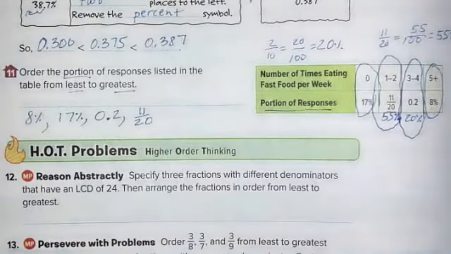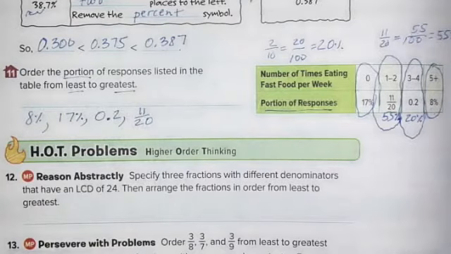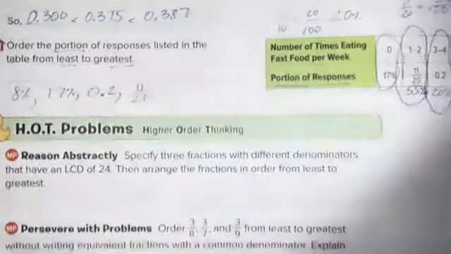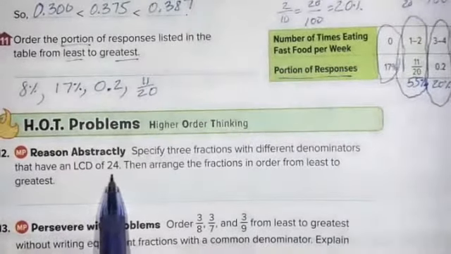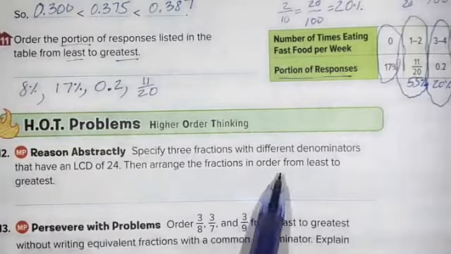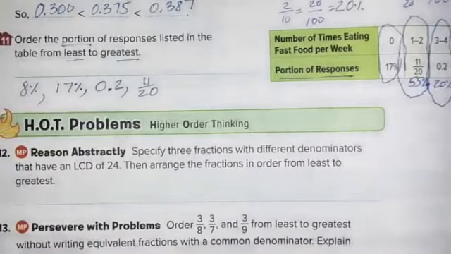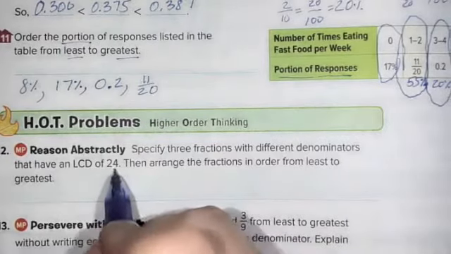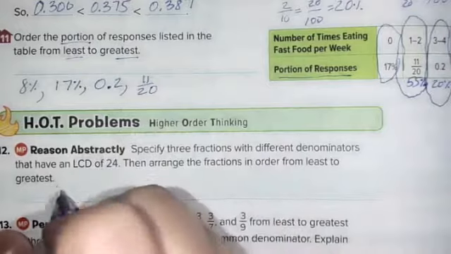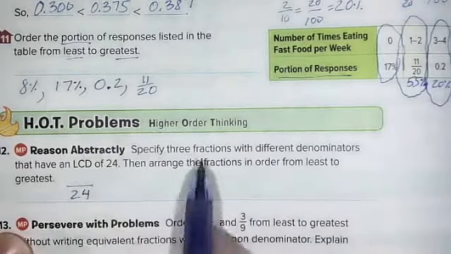Okay. Number 12, specify 3 fractions with different denominators that have a lowest common denominator of 24. Then arrange the fractions in order from least to greatest. So I want to work backwards. I'm going to use the work backwards strategy. I'm going to start off with this common denominator of 24ths. So it's 3 different fractions.